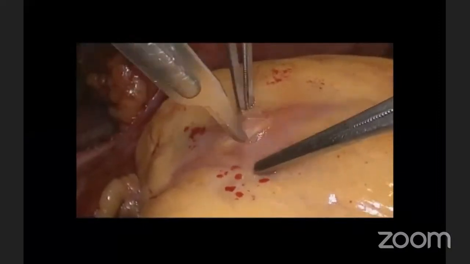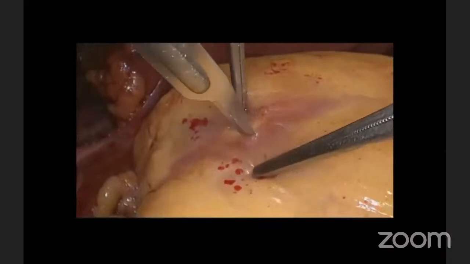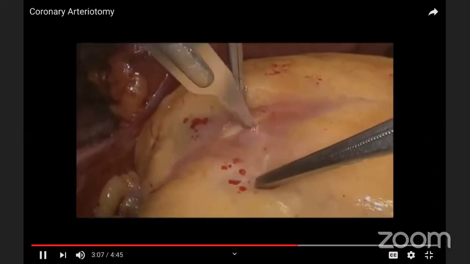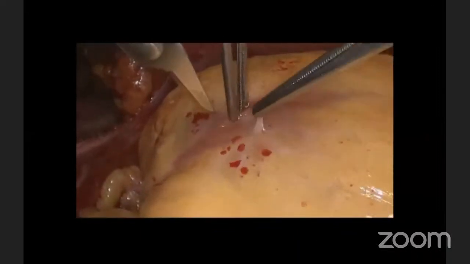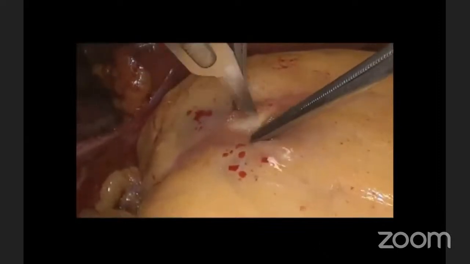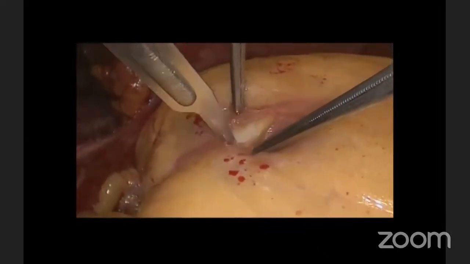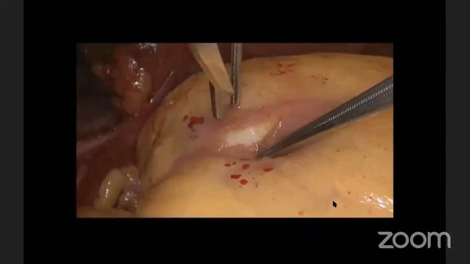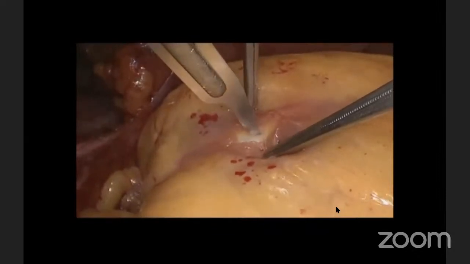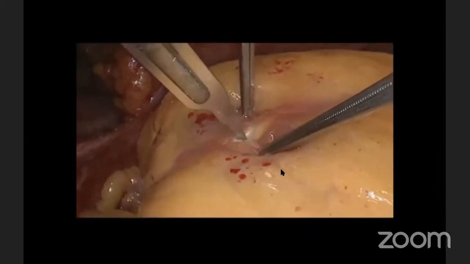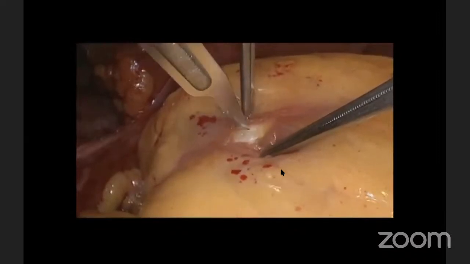Gentle, sweeping transverse movements with the scalpel blade facilitate further displacement of overlying tissue. Bilateral retraction perpendicular to the length of the vessel can provide helpful countertension for the incision. The epicardium and underlying myocardial tissues are carefully divided, exposing the partially intramyocardial coronary artery.